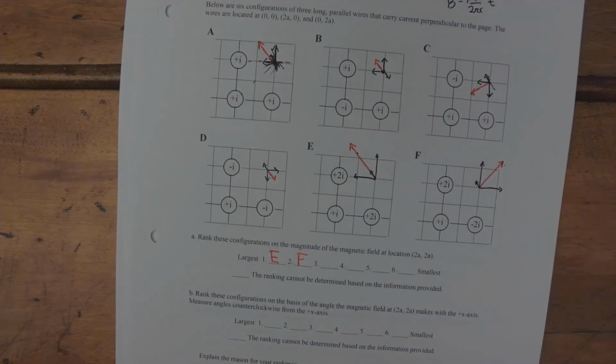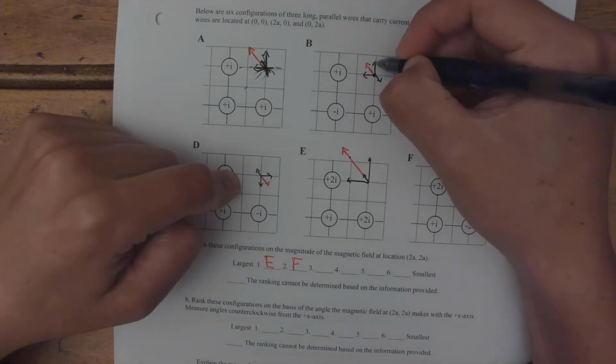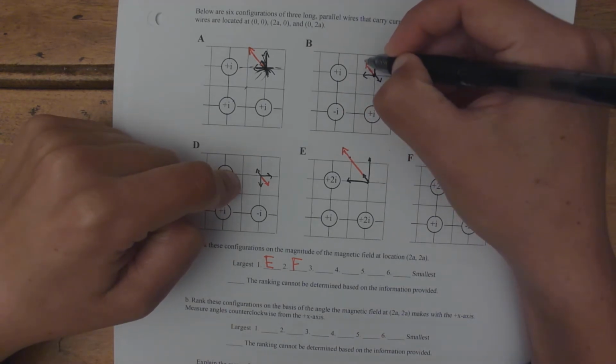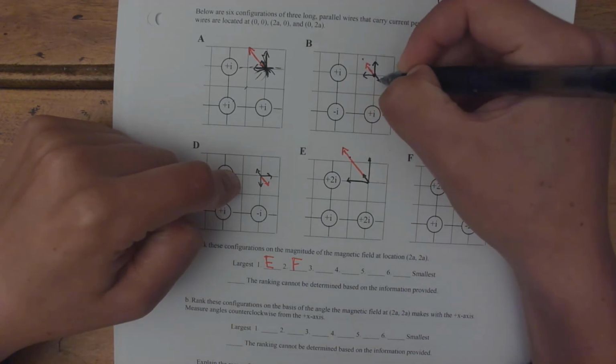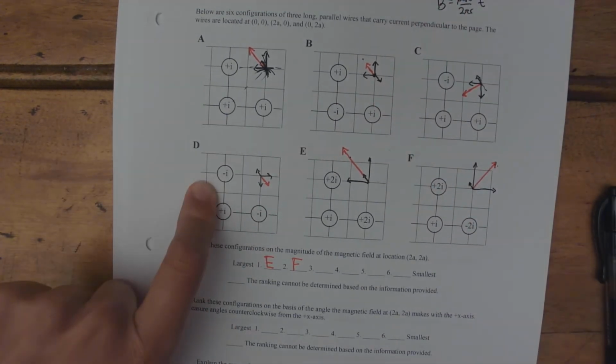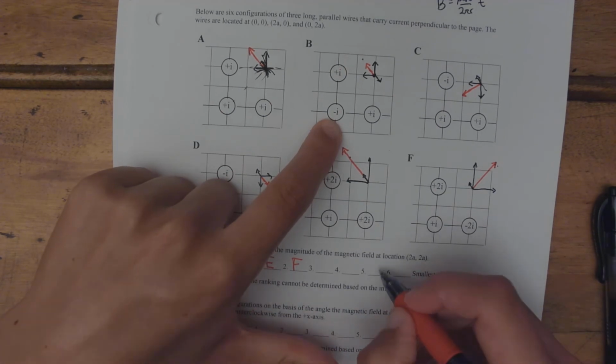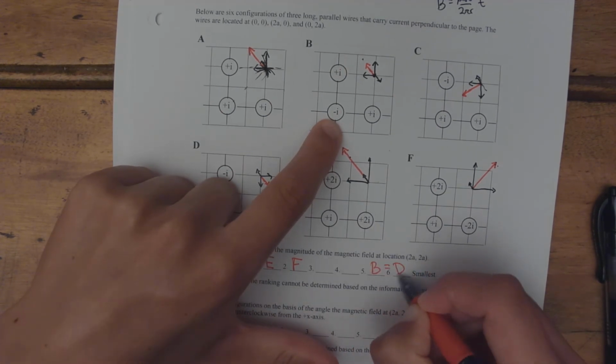Okay, and then it looks like the smallest ones would be B and D, because for B and D, if you add these two together, that puts you somewhere over here, and then you're going in the opposite direction for this wire. Same thing for D. So those look like those are going to be the smallest because this wire is completely opposite of what we had from the other two.